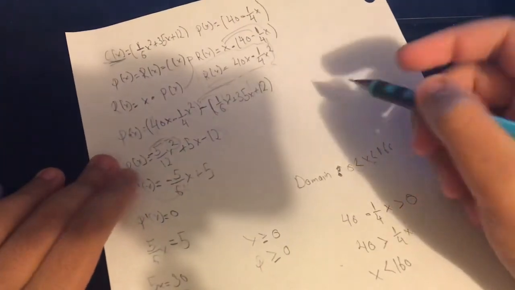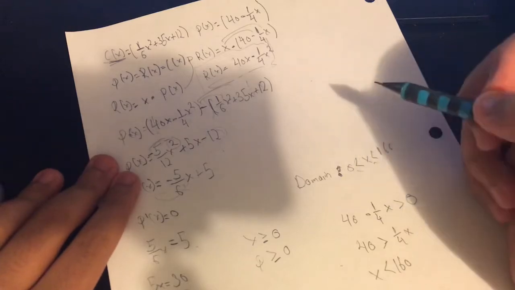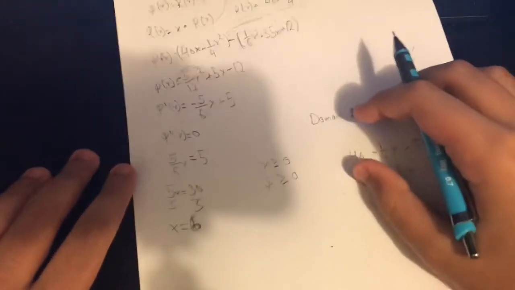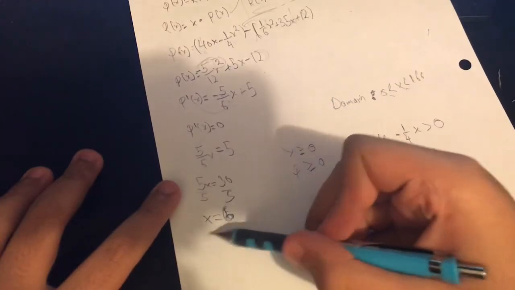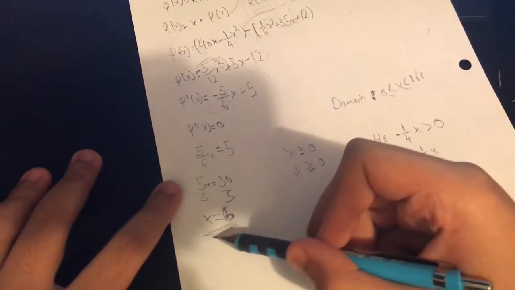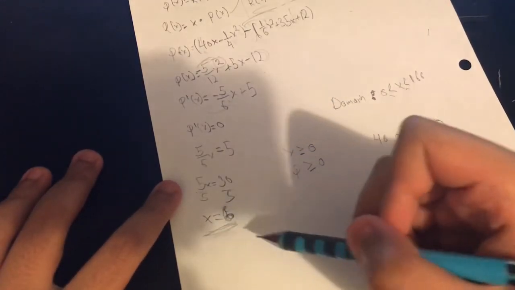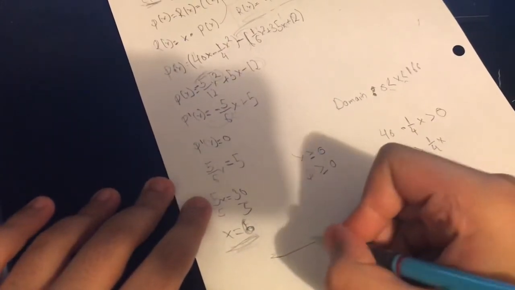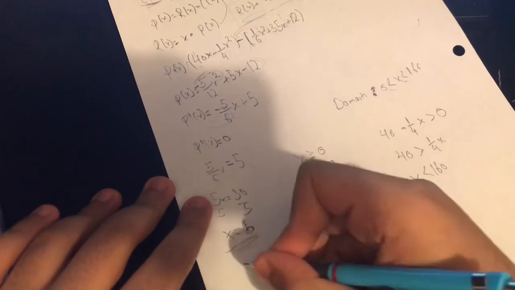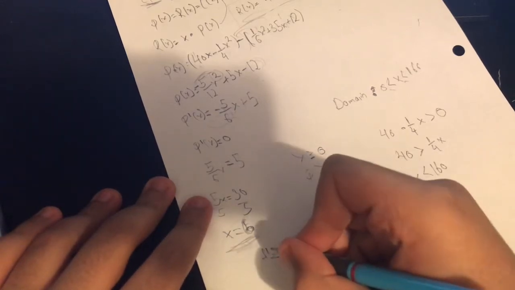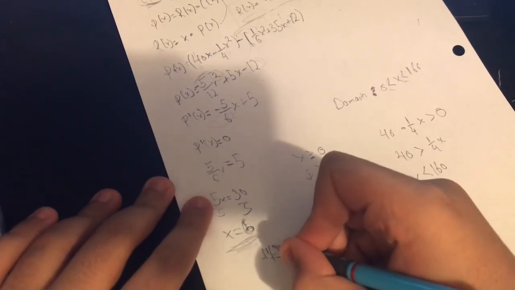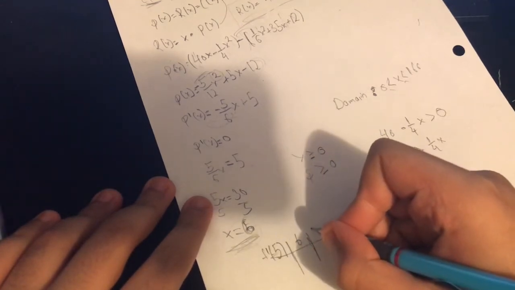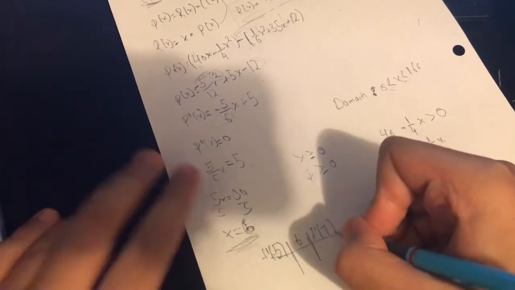So now we need to check if it's a min or a max or neither. We're doing the first derivative test. So P prime of a number before 6, which is 5, and a number after 6, which is 7.